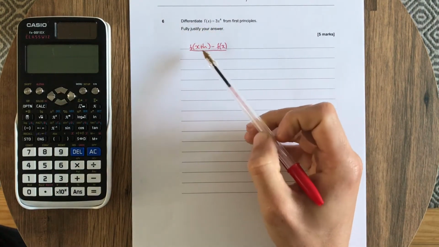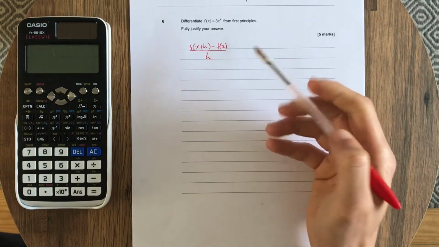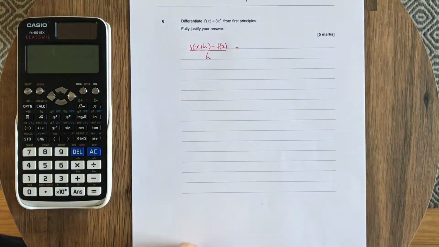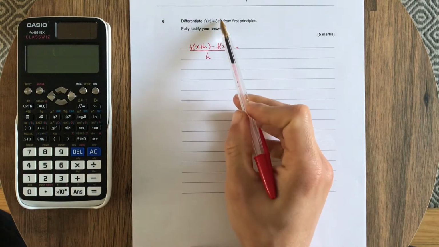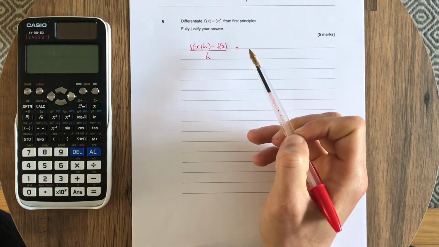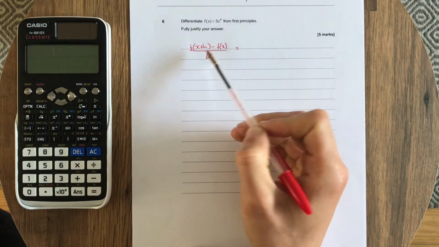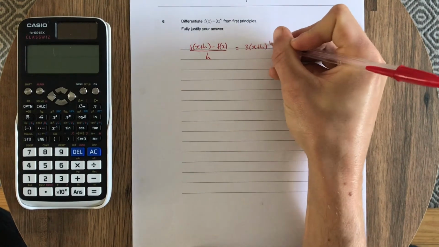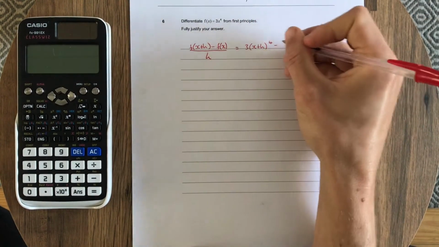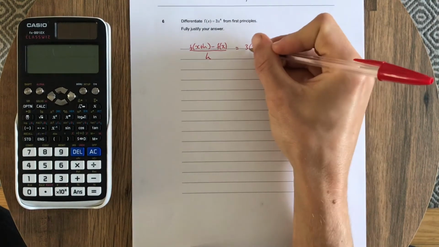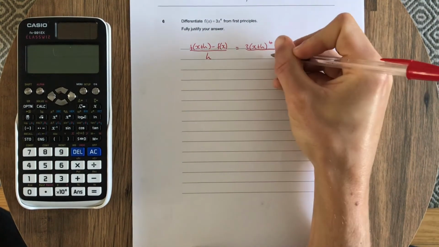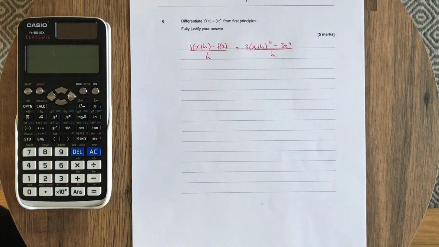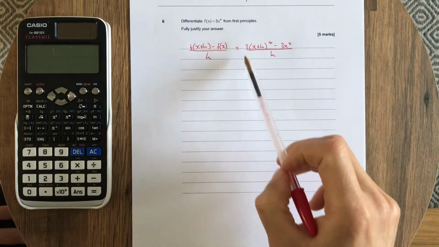Okay, now what we need to do is just substitute our function into this. So we've been given f of x and we want to find f of x plus h, take away f of x all over h. And if we were going to do that, then we'd be subbing x plus h into f of x. That would replace x with x plus h and give us 3 lots of x plus h to the power 4. Take away f of x, well f of x is just 3x to the power 4, and all of that will be divided by h.